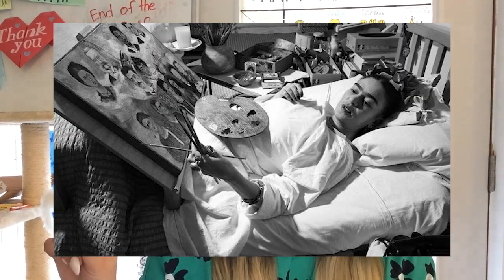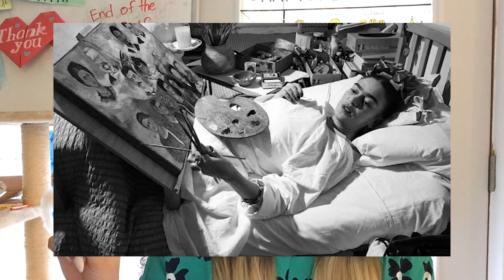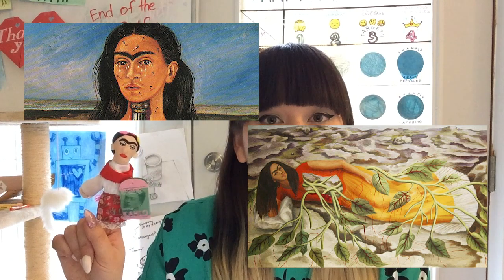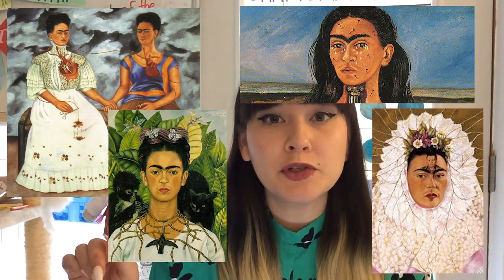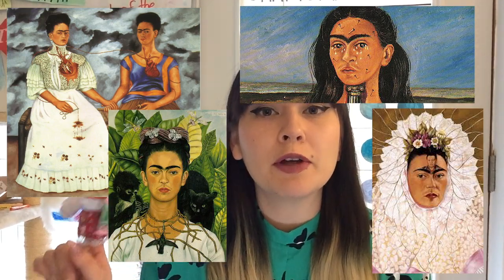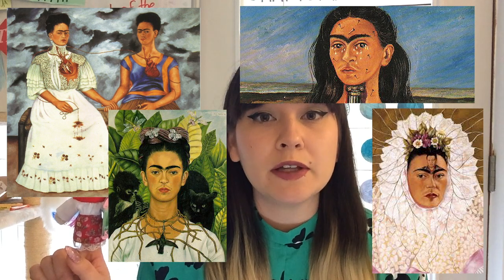While she was in her bed, recovering from her accident, she started to paint. It was something that she could do while she was still in her bed, and painting was actually one of her ways of expressing how frustrated and in pain she was, and it was her release. Sometimes artwork has the power of healing you through expressing your feelings about something. A lot of her artworks are self-portraits, and a lot of them show her emotions, things that she was feeling inside.